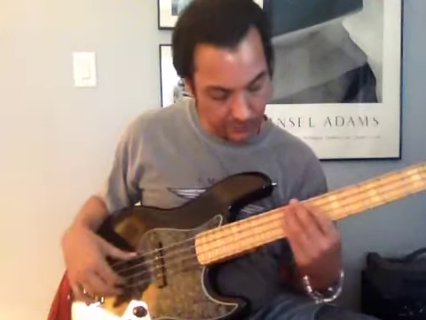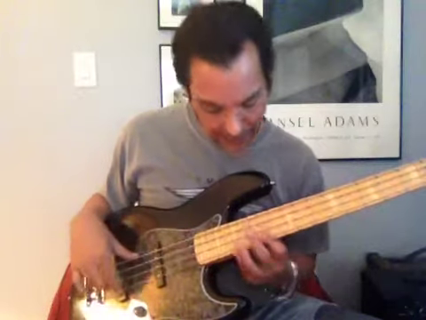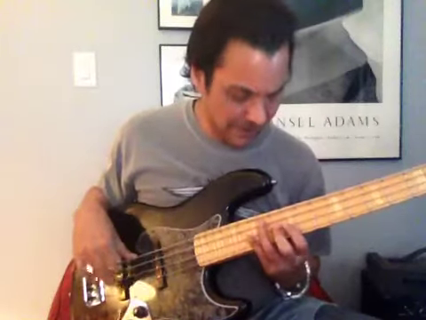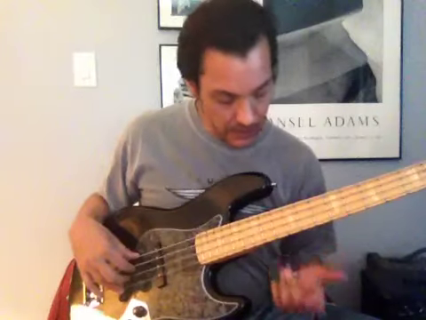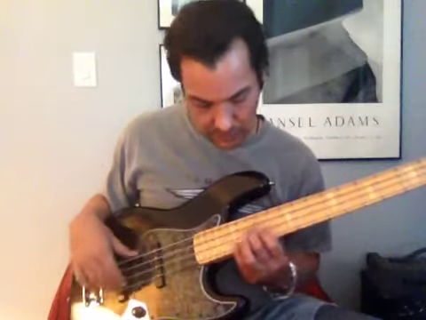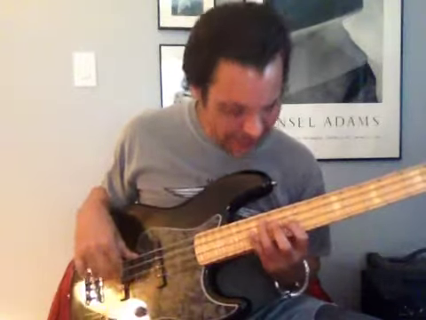Right, so then I'm going to go to E flat and do the same thing. Okay, go to B. It's retaining enough of it, so it enables you to get inside and outside.